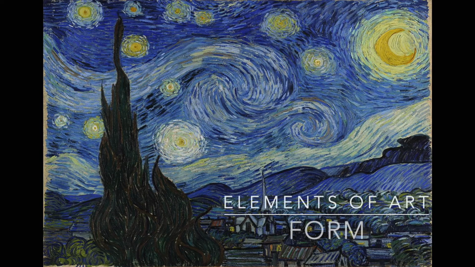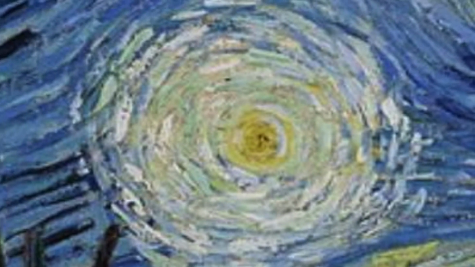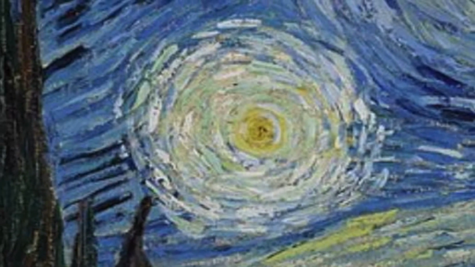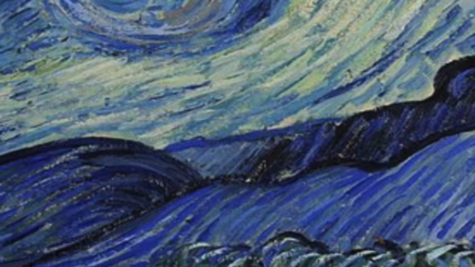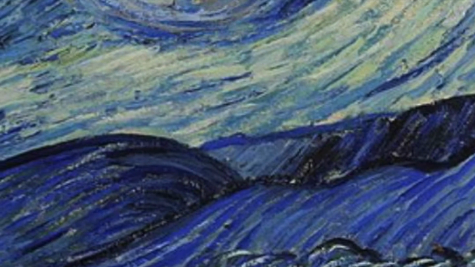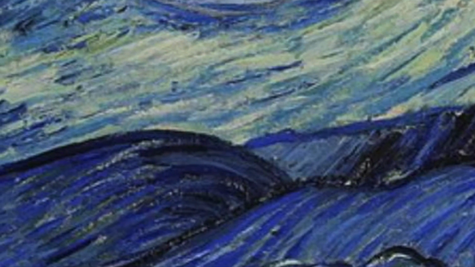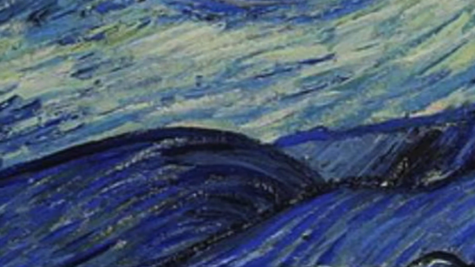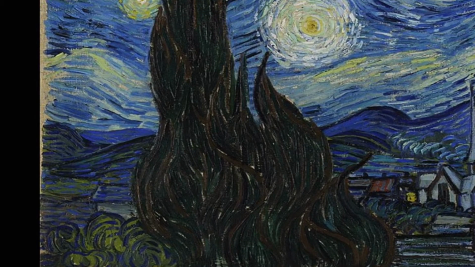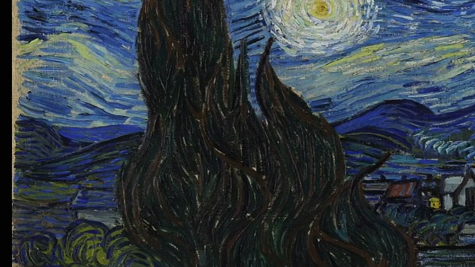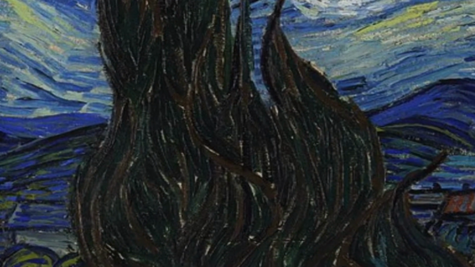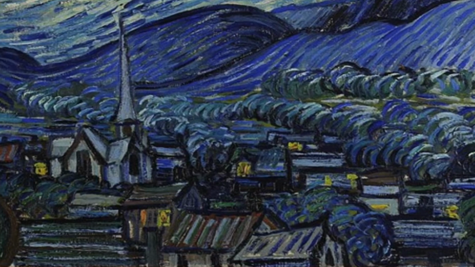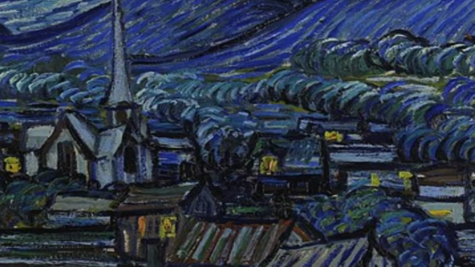Now let's look at the form. Here he's very cleverly taken the circles of the stars, given a halo around them, and turned the circles into spheres. The organic forms of the mountains are created by using the dark tones in the painting, the different shadings, and that changes your flat mountain into a more 3D shape. The triangular shape of the cypress tree is turned into a form also by using the different tones and the shading to give the 3D effect. In the village, we can see the cuboid forms of the houses.